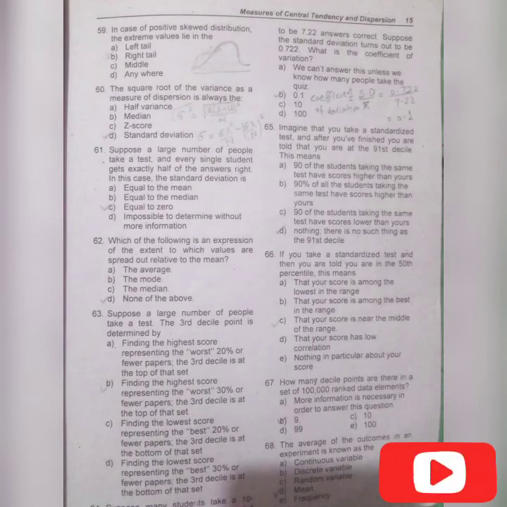61. Suppose a large number of people take a test and every single student gets exactly half of the answers right. In this case, the standard deviation is: A. Equal to the mean, B. Equal to the median, C. Equal to 0, D. Impossible to determine without more information. The right answer is equal to 0.